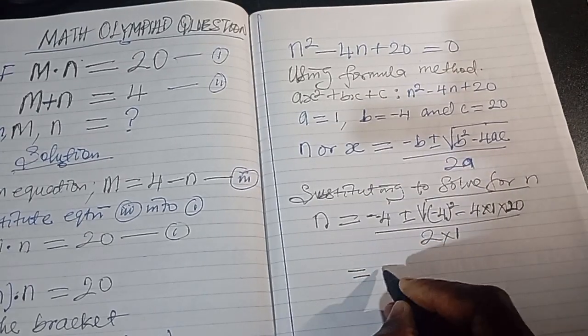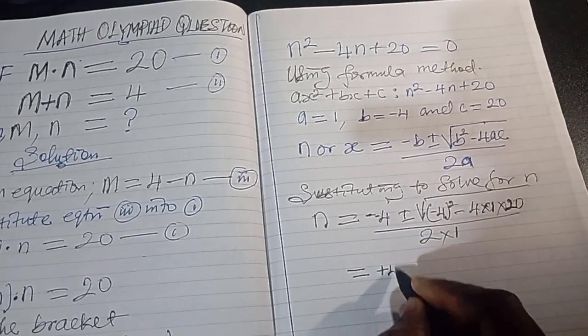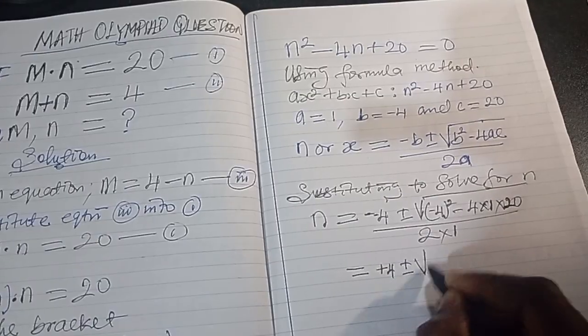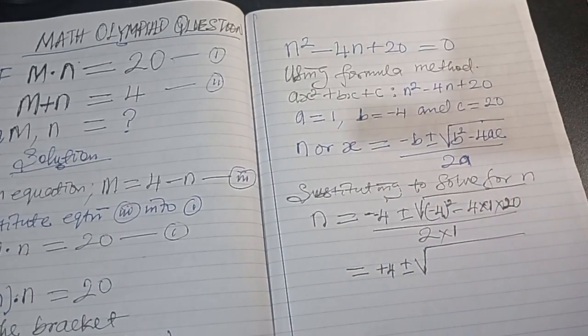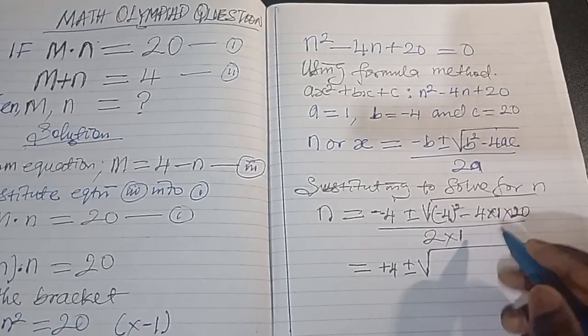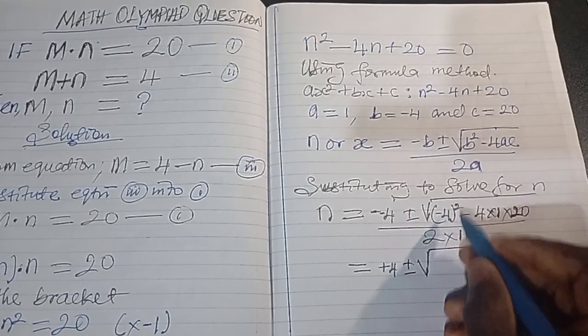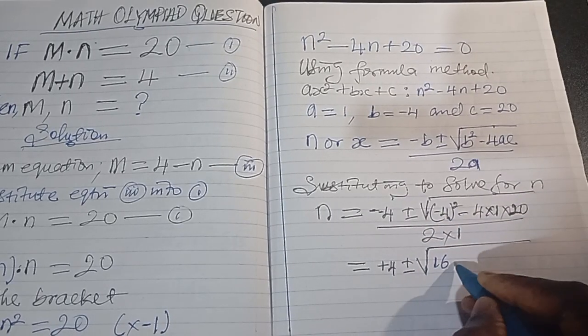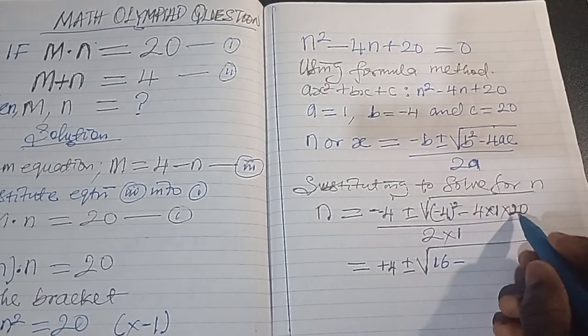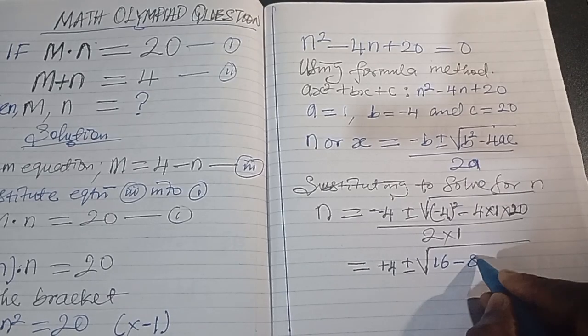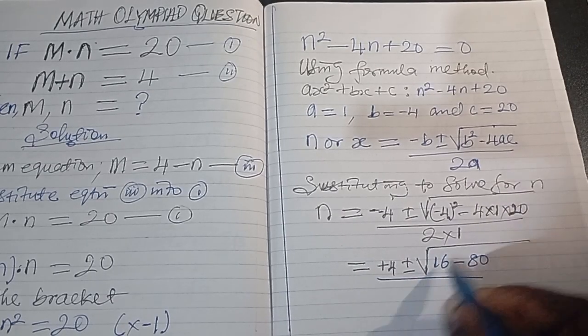So we can have 4 plus or minus the square root of, as you can see, minus 4 raised to power 2 will give us positive 16, minus 4 times 1 is 4, times 20, all divided by 2 times 1 is 2.